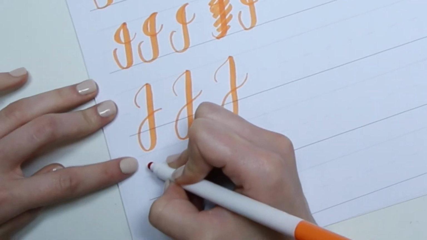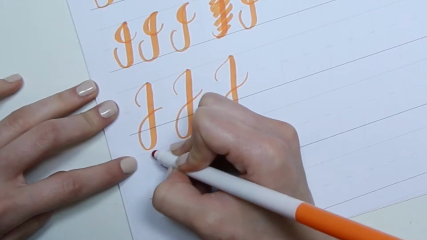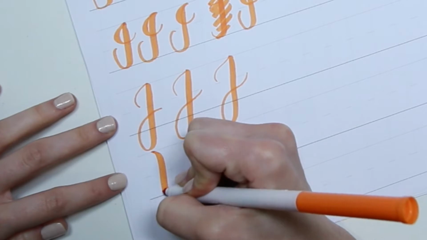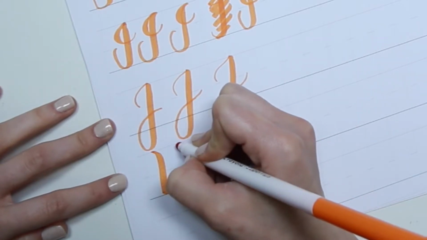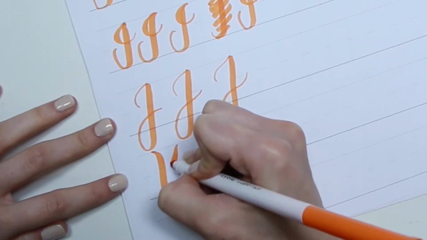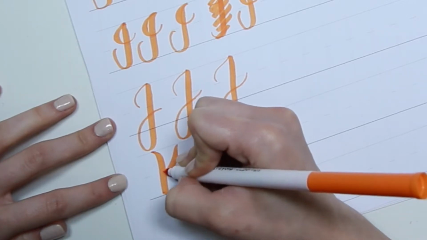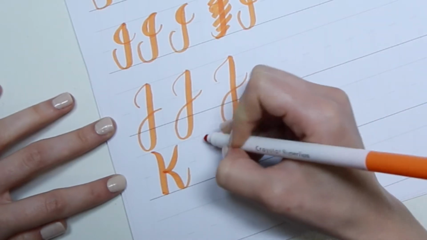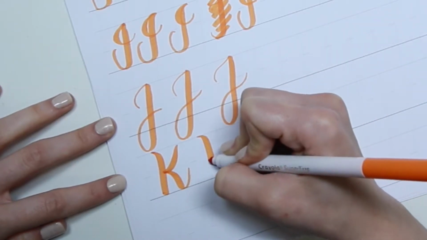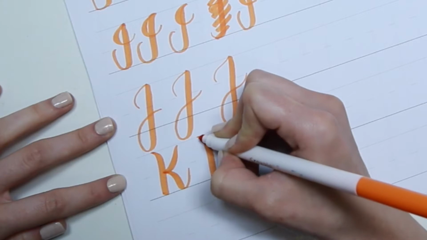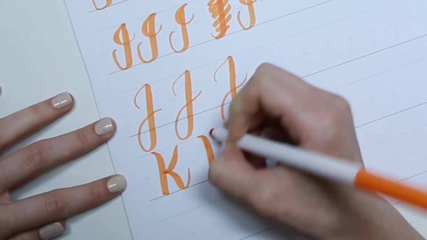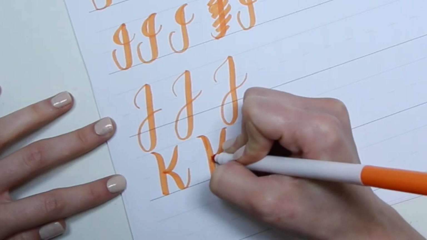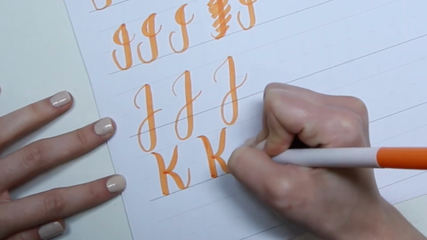K's are fun also. So we're going to start at the ascender line, and we're going to come down just in a simple line like this. And then we're going to go from the ascender line to the midpoint, and then from the midpoint to the baseline again. Okay, so one more time. I'm going to go up, just a little up, and then down, and then all the way from the ascender line to the middle, down, up.